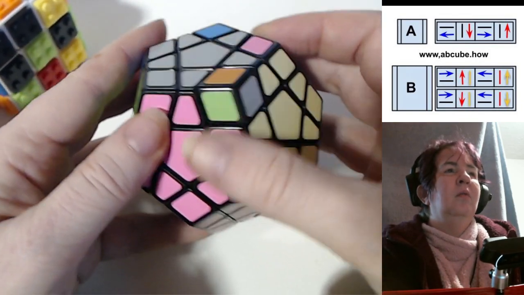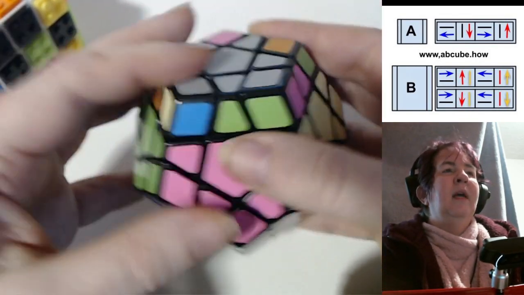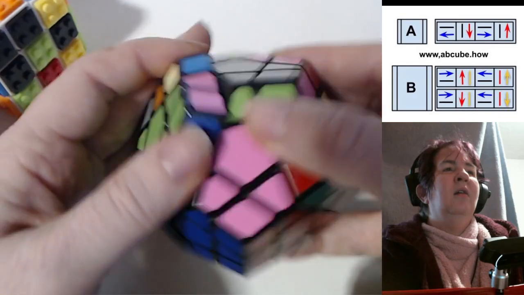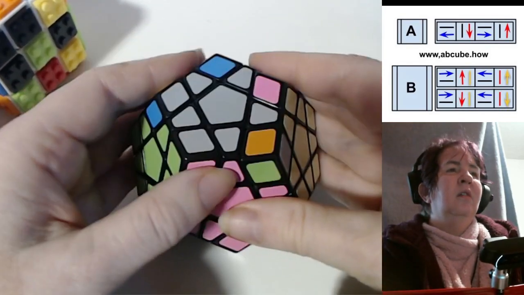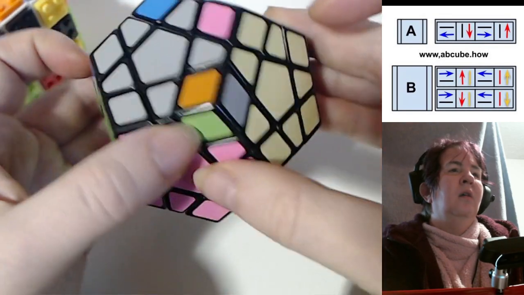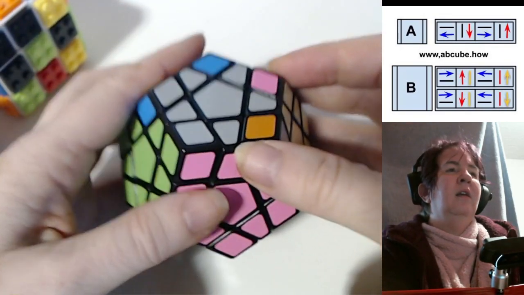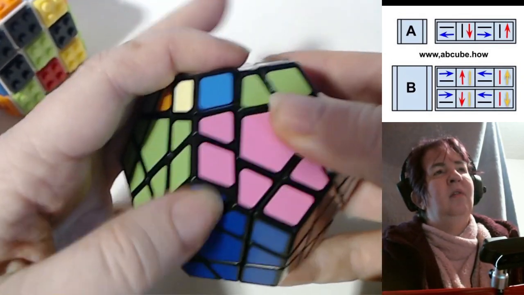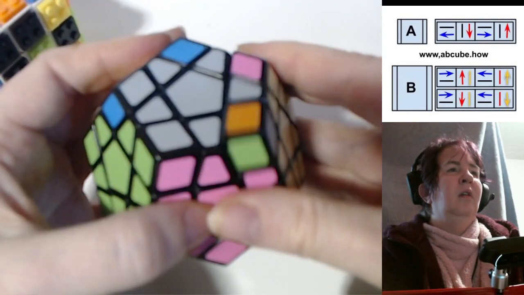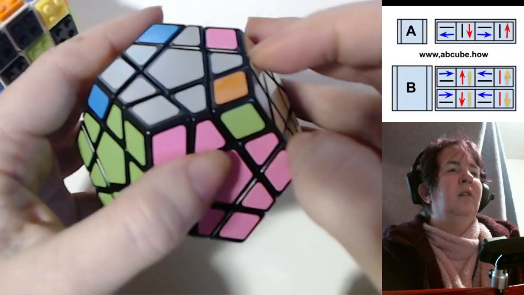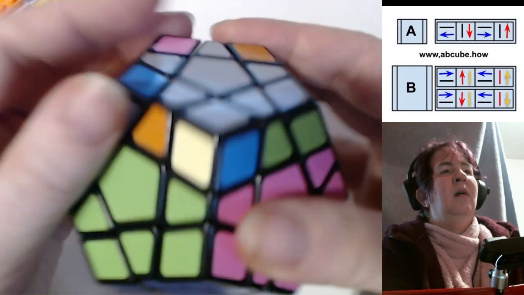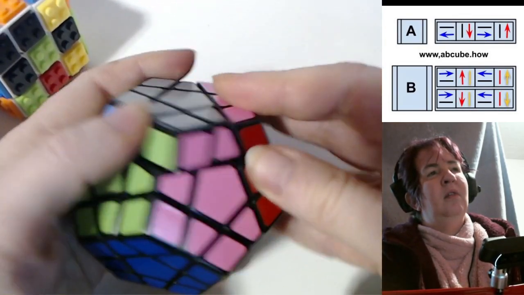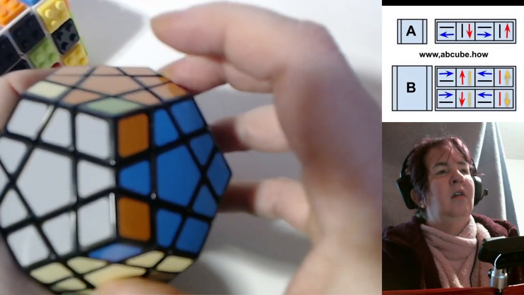I'm going to go away, up, in, up, away, down, in, down. I want to do that again. Away, up, away, up, away, down, away, down. It's not it. This one is not. Okay. Away, up, away, up, away, down, away, down. These two are correct. Good. Good. Okay.